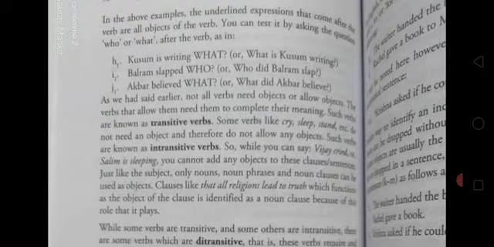Just like the subject, only nouns and noun phrases can be used as objects. Clauses like that all religions lead to truth, which function as the object of the clause, are identified as noun clauses because of the role that they play.